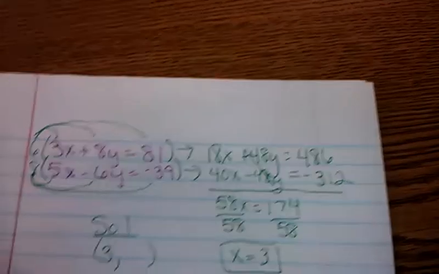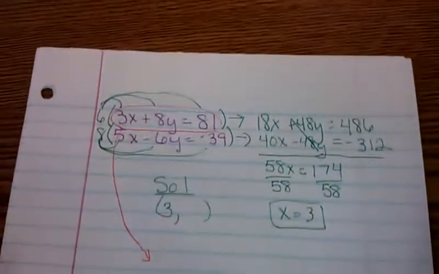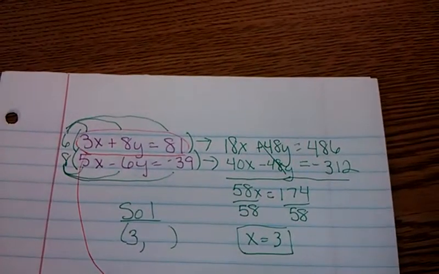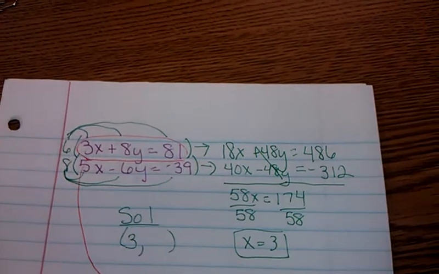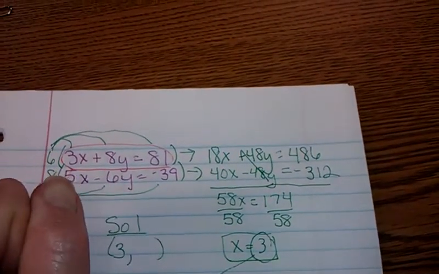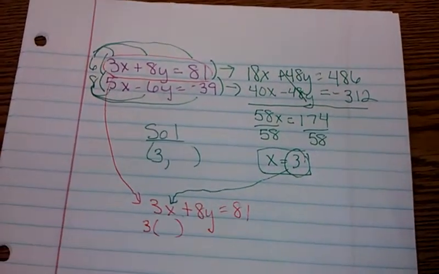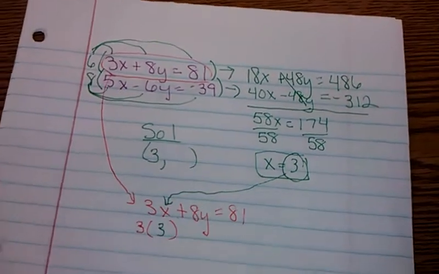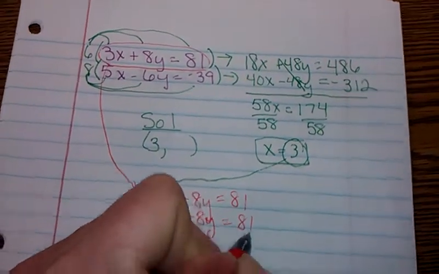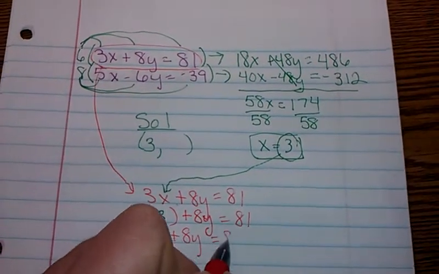So let me take the first equation again, bring it down here. 3x plus 8y equals 81. I'm going to substitute 3 in here for x. So I have 3 times x, which is 3 times 3, plus 8y equals 81. 9 plus 8y equals 81.